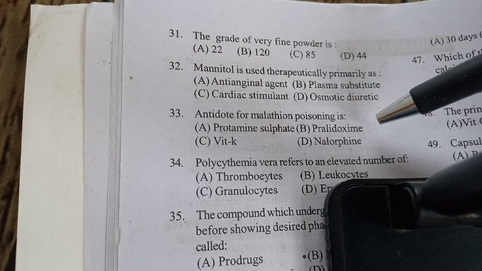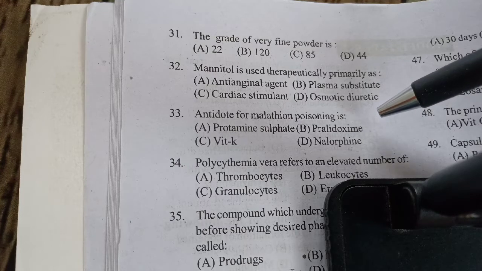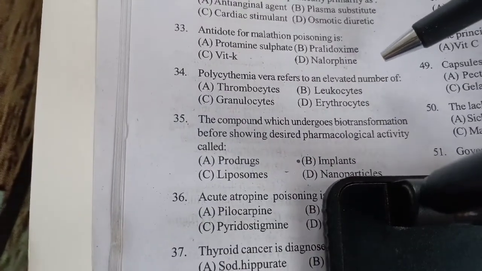Polycythemia vera refers to an elevated number of, the options are thrombocytes, leukocytes, granulocytes, or erythrocytes.